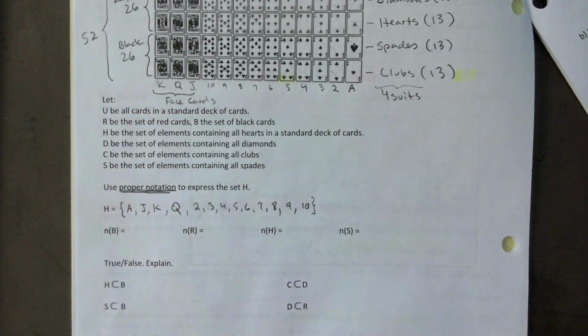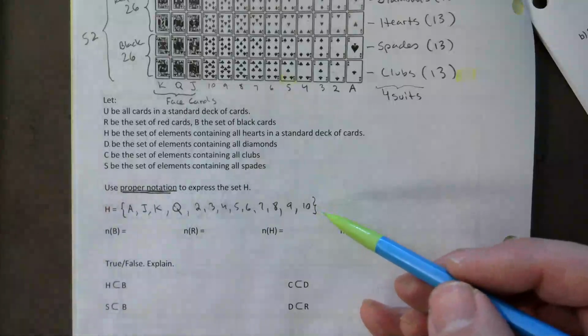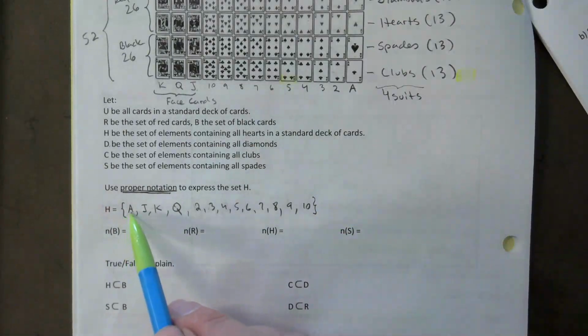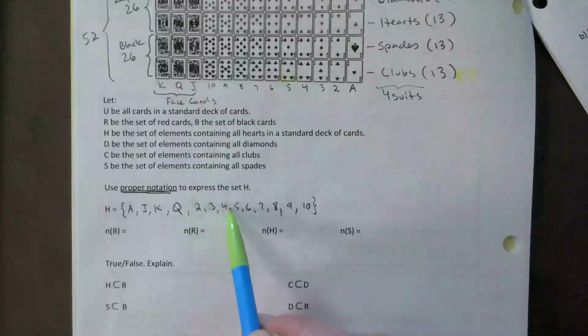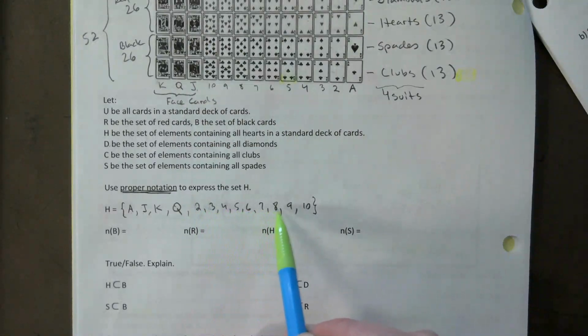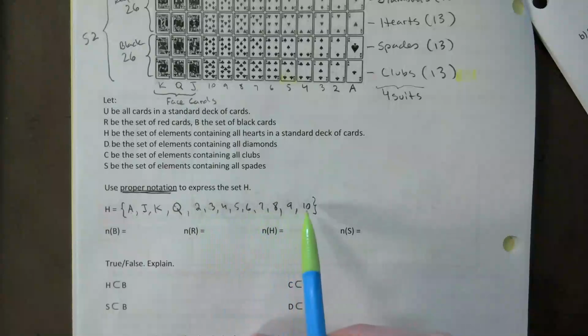Some of you will remember the set notation for domain and range. If that doesn't mean anything to you, we'll get back to that when we do functions, but we also use squiggly brackets at the end like that. So 1, 2, 3, 4, 5, 6, 7, 8, 9, 10, 11, 12, 13. So I've got 13 cards, so that'd be good enough for me.